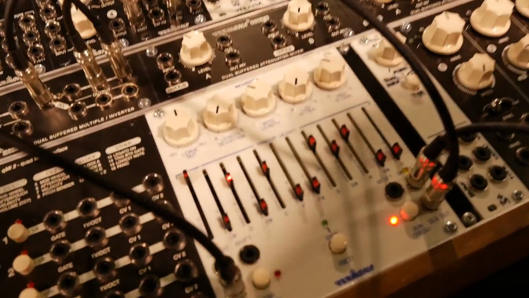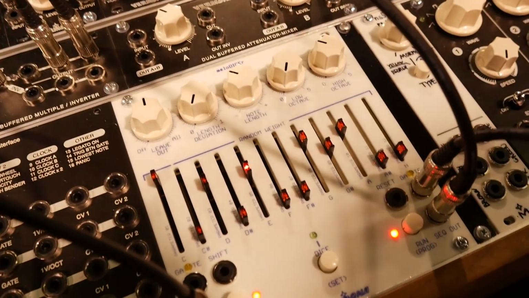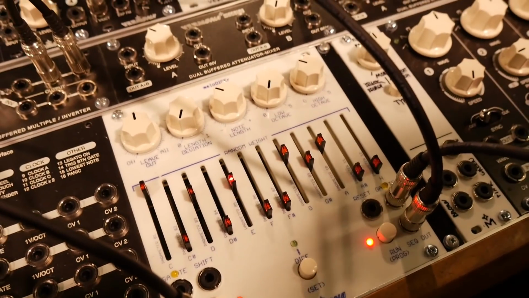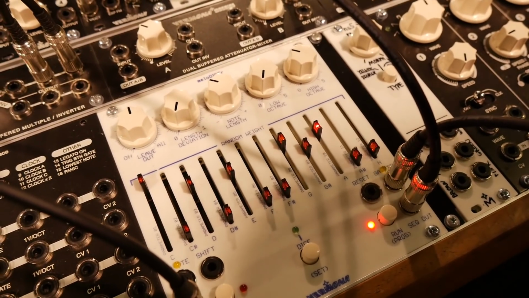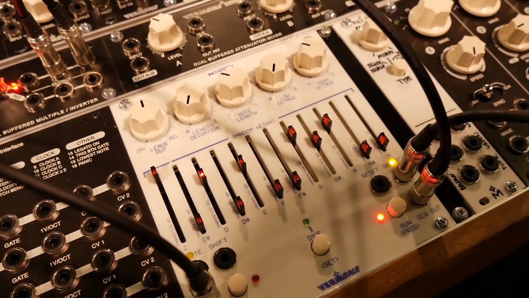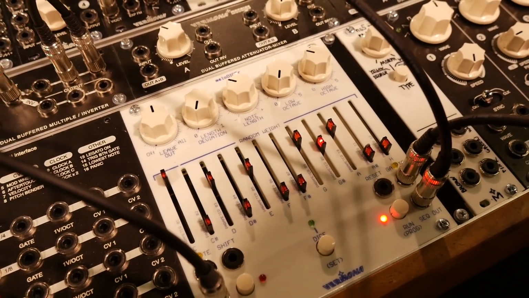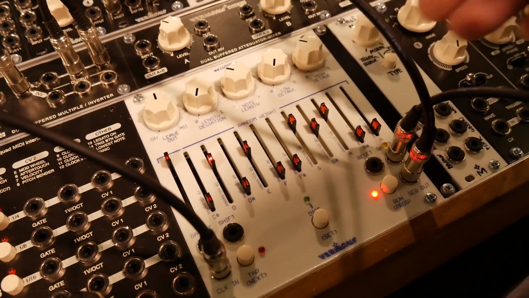So we're going to have a look at the Melodizer, right? Yes, this is the Melodizer. This is also a brand new prototype, which will be available in summer, I think. This module creates a melody out of randomized numbers and a manual weighting.